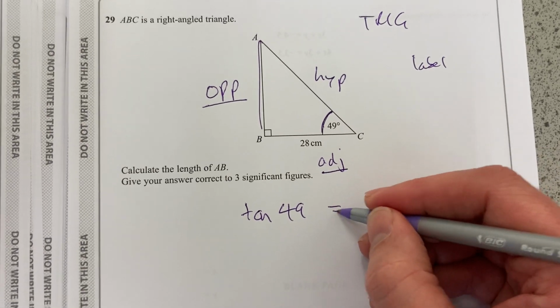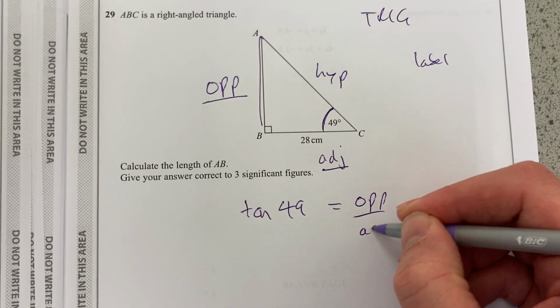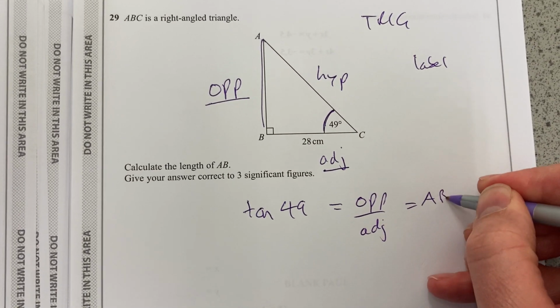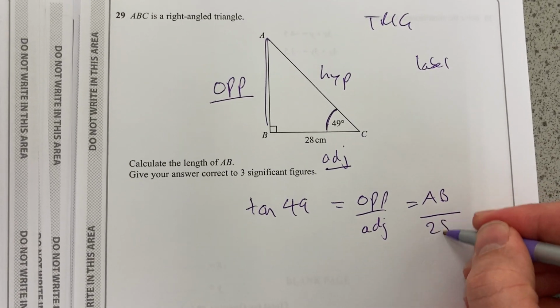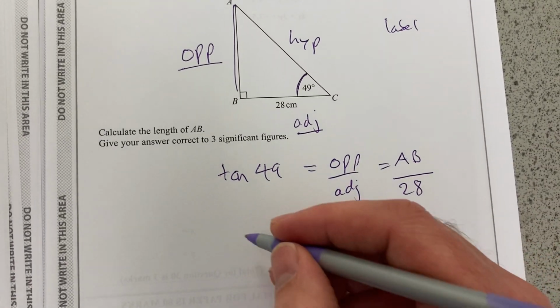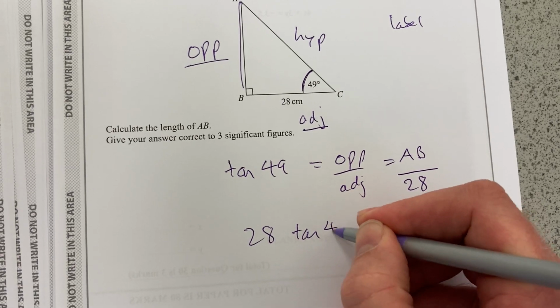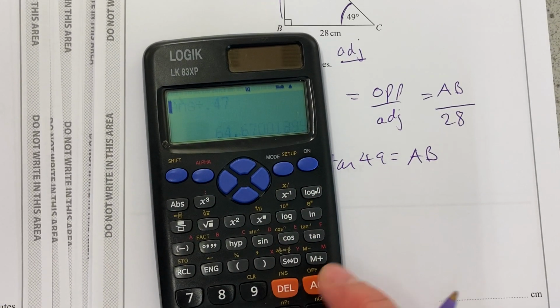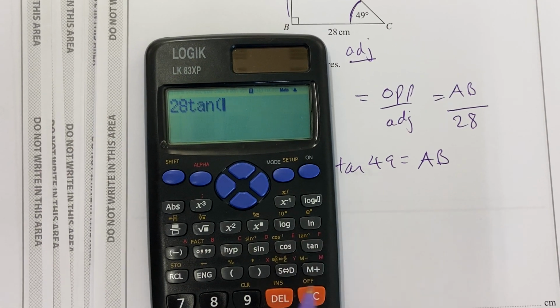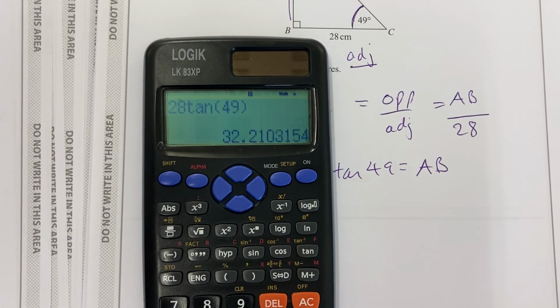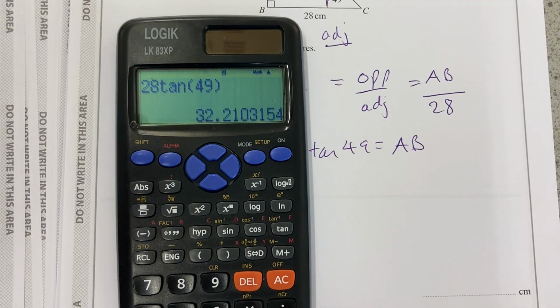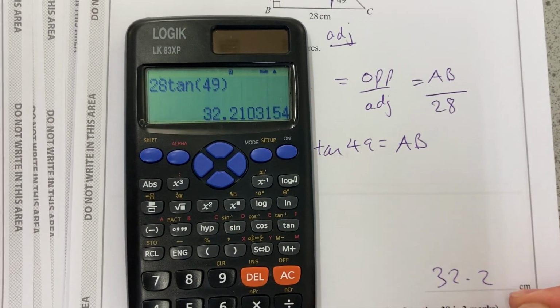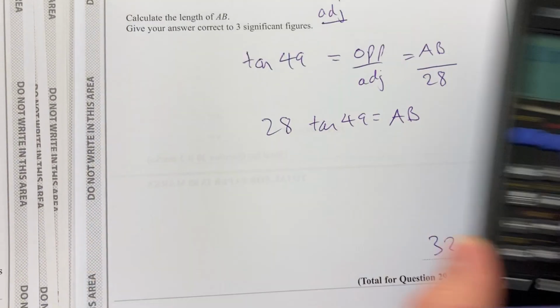Tan 49 equals opposite over adjacent, which is AB over 28. Make an equation out of that. 28 tan 49 is AB. So 28 tan 49 gives me 32.2. A nice 2-mark question there for trigonometry.